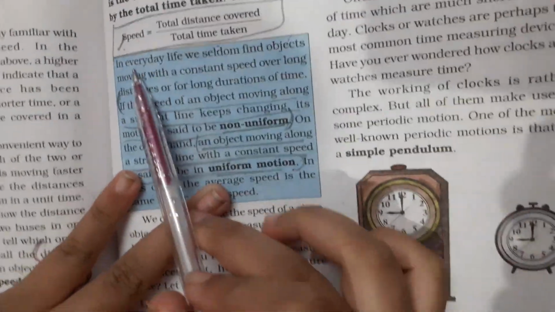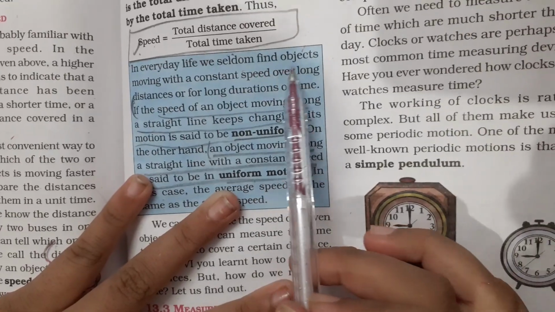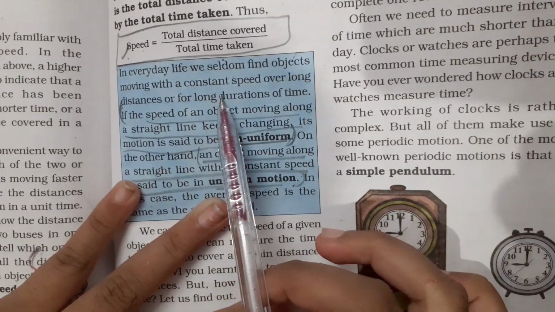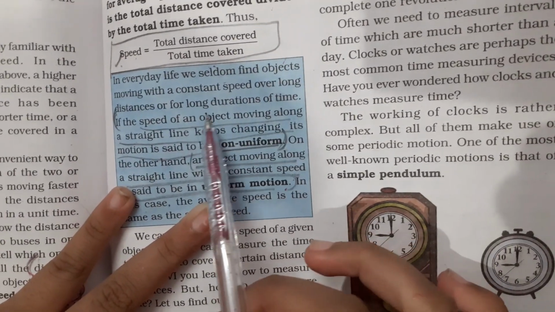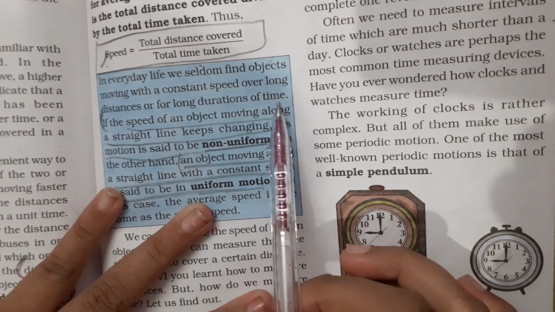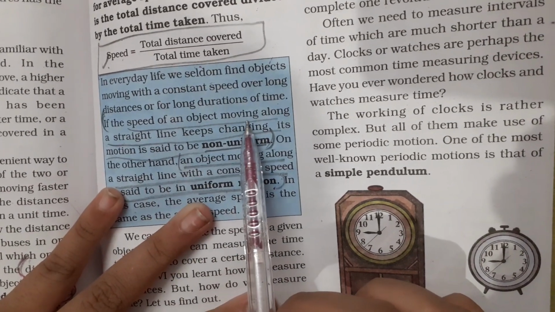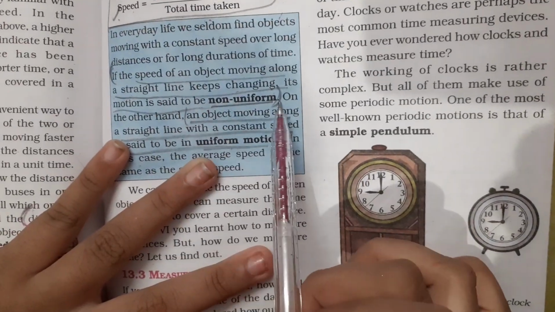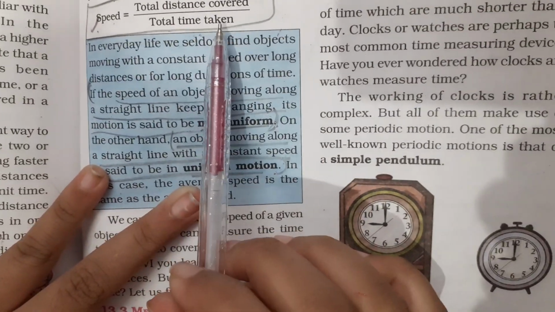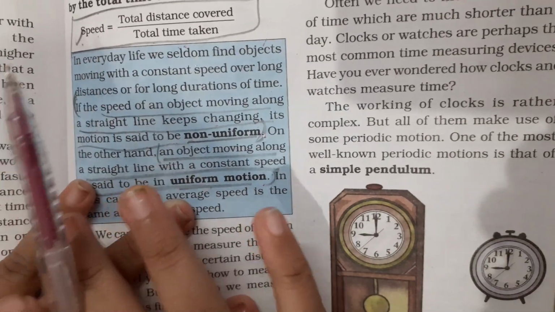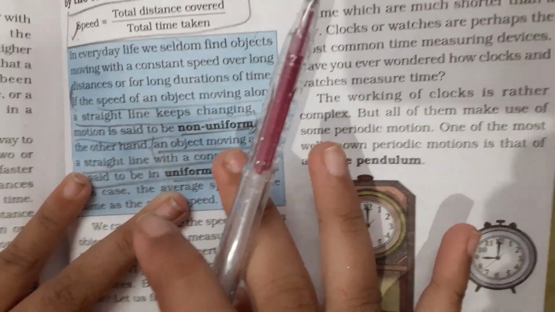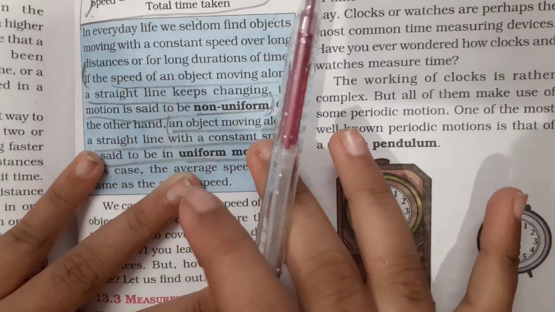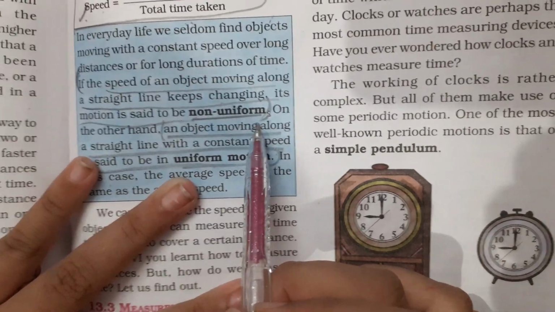So in everyday life we seldom find objects moving with a constant speed over long distances or for long durations of time. If the speed of an object moving along a straight line keeps changing, its motion is said to be non-uniform motion. If an object is not moving with its constant speed, it is said to be a non-uniform motion.